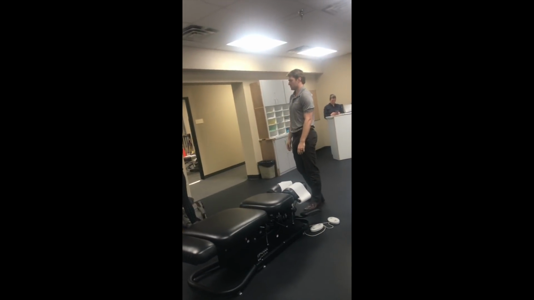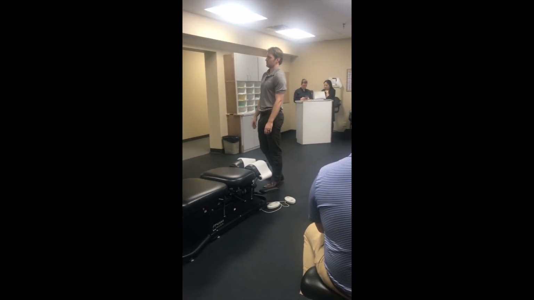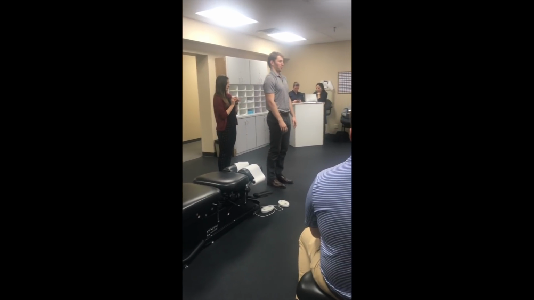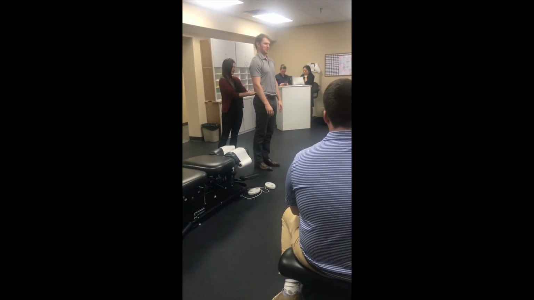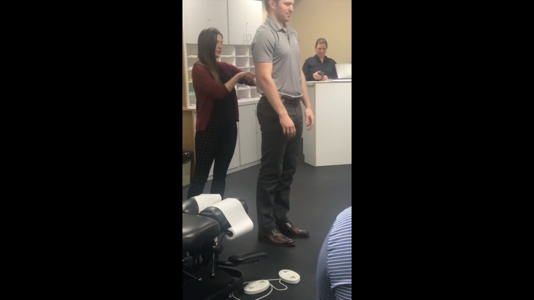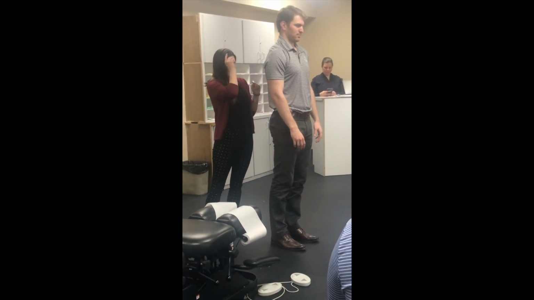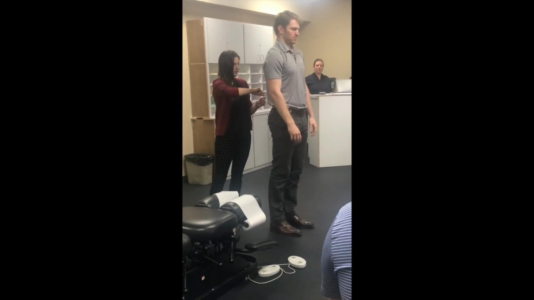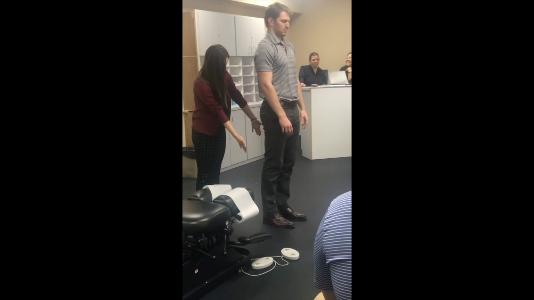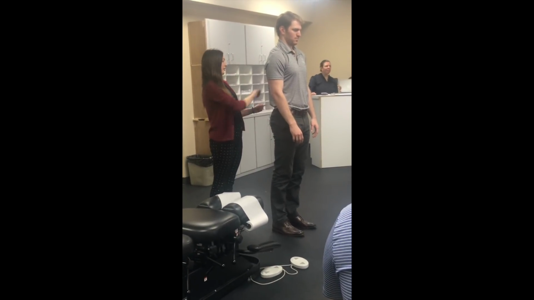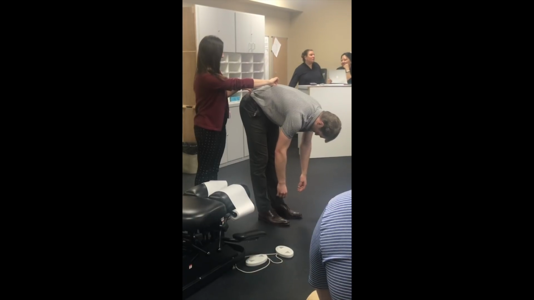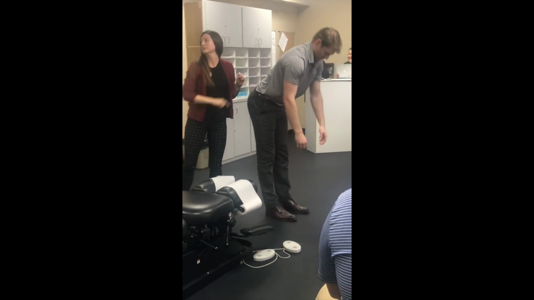And I don't have a measuring tape, but this is for AS. So you're going to find the level of PSIS, measure down 5 centimeters from there, mark it. From that dot, measure up 10 centimeters, and then you'll take your measuring tape, hold it there, and instruct the patient to keep their knees straight and bend over as far as they can. And then you're going to measure between the two that are 15 apart.